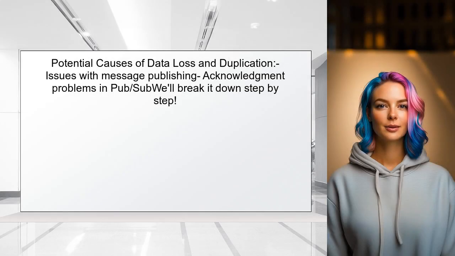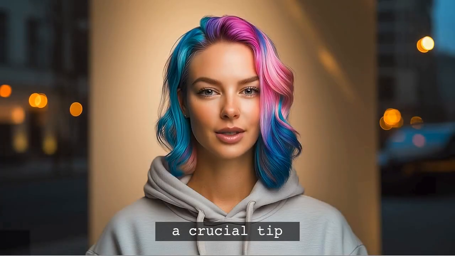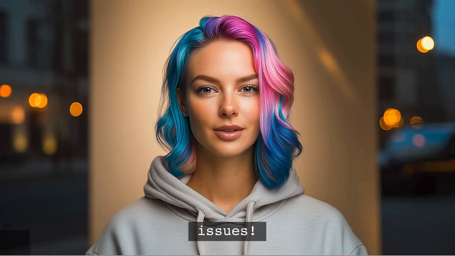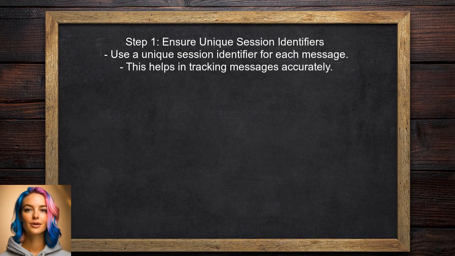So what could be causing this data loss and duplication? It could stem from how messages are published and acknowledged in PubSub. We'll break down the potential issues and how to address them step by step. And stick around. At the end of this video, I'll share a crucial tip that can help you prevent these issues in the future.